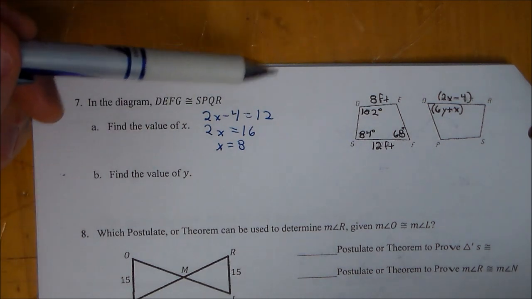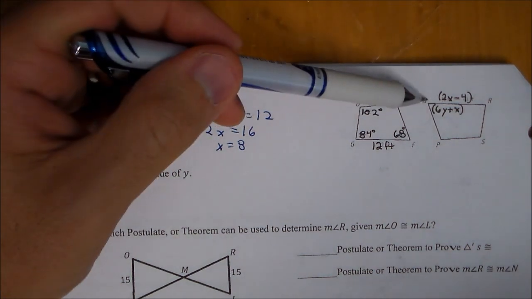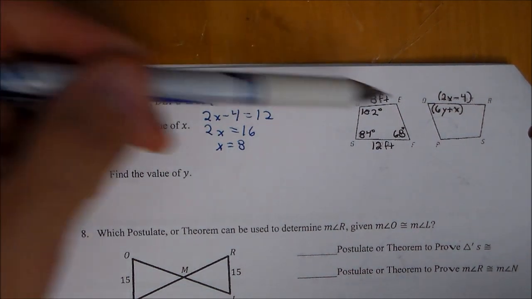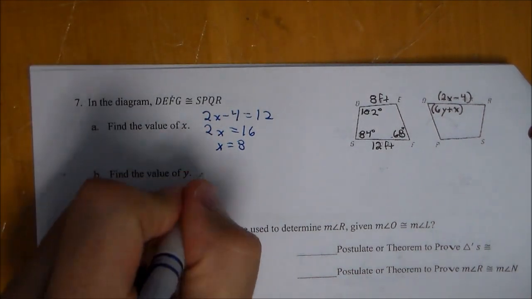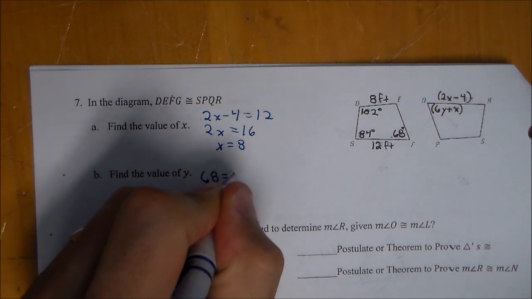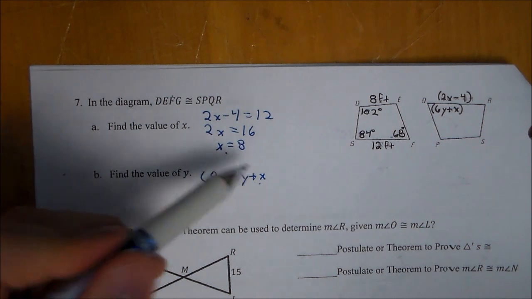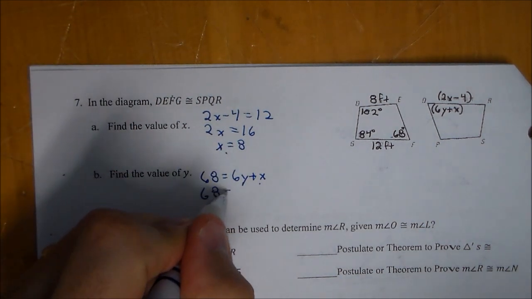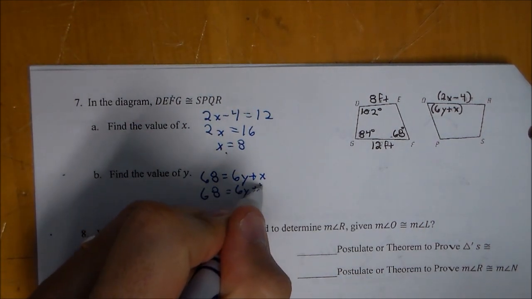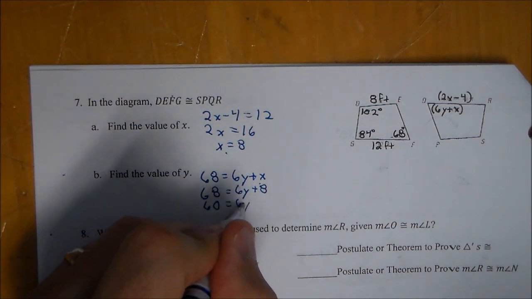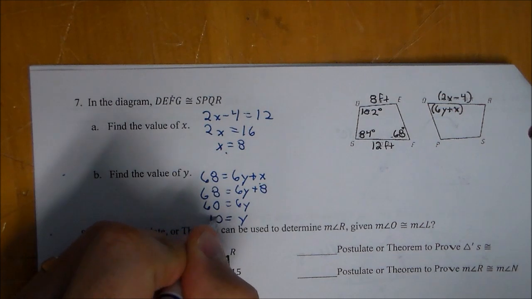Then I have to find a value of y, which is an angle Q. Angle Q is corresponding to F, which is right here. So here I'm going to say that 68 is equal to 6y plus x. Well, I already know that x is 8, so I'm going to substitute that in. And I got 6y plus 8. I'm going to subtract that and make it 60 equals 6y, and y equals 10.